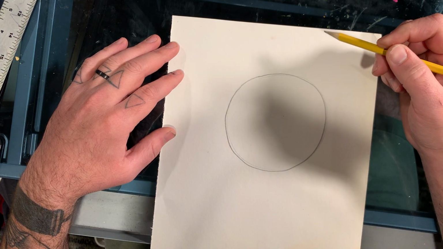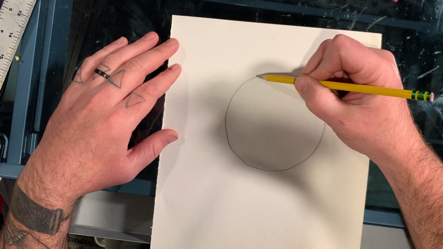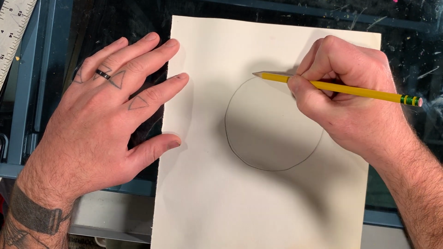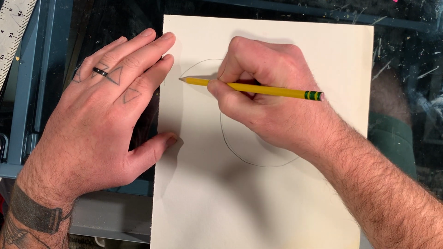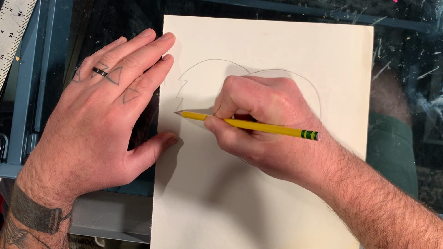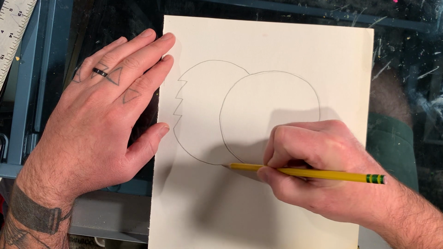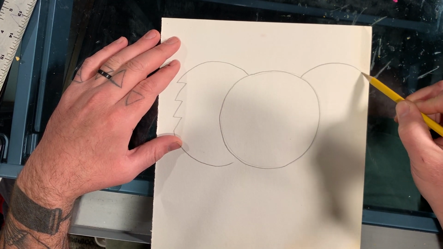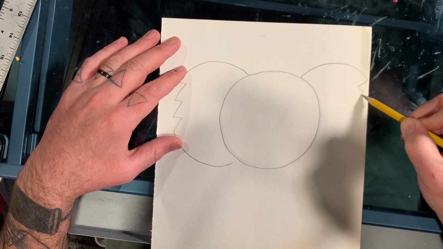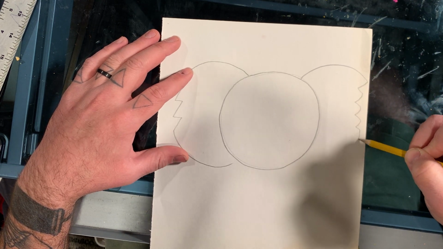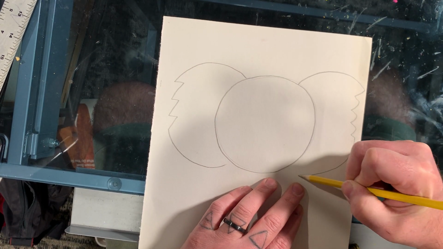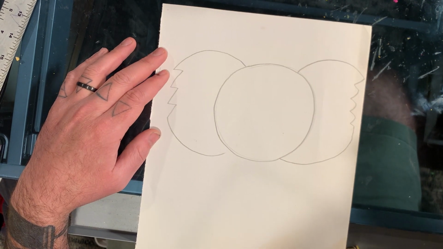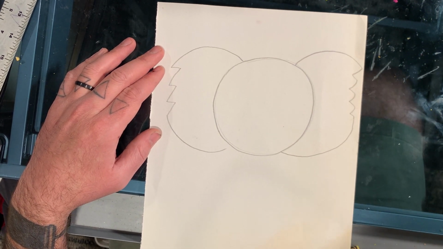And then we're going to make some big koala ears. So we're going to come up like this and go in and do a zigzag and then just like that. So I want you to go over and then do a zigzag and then back down to the side of your face like that.